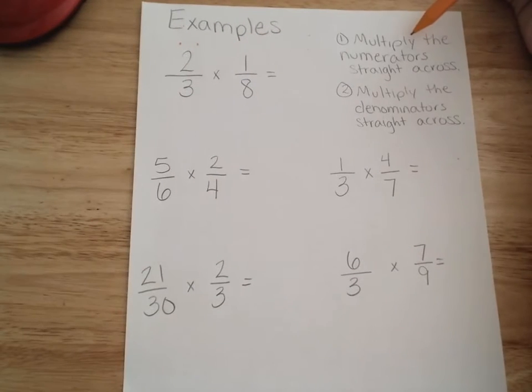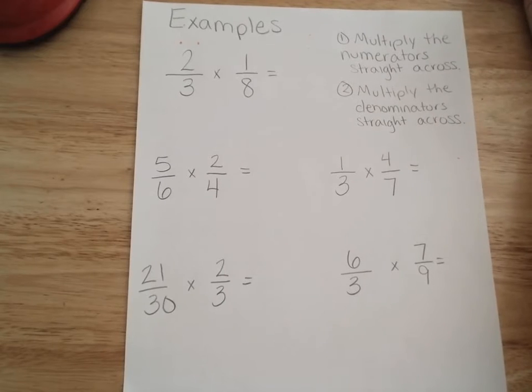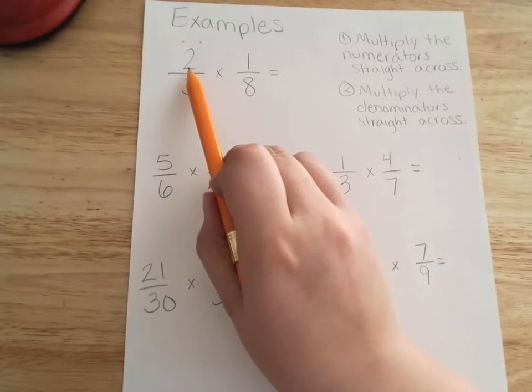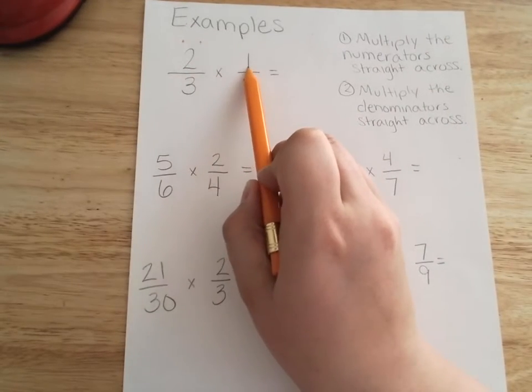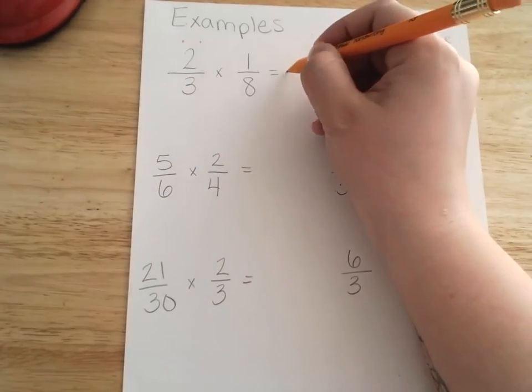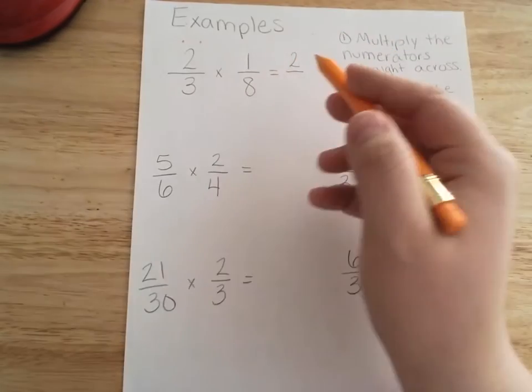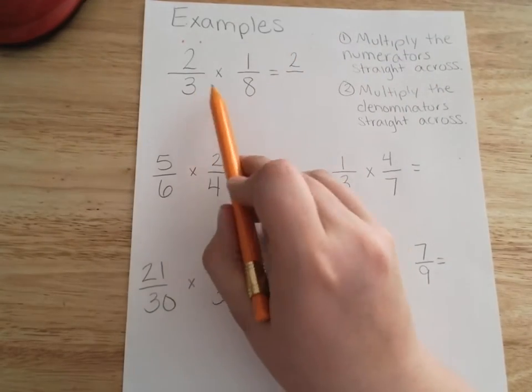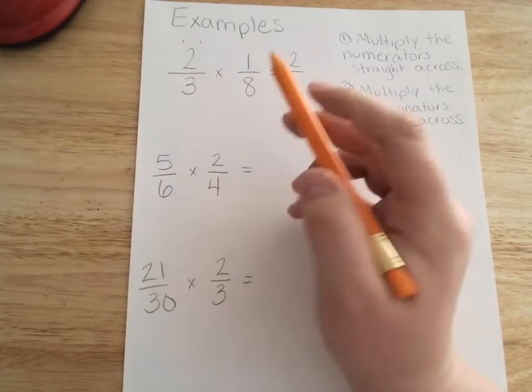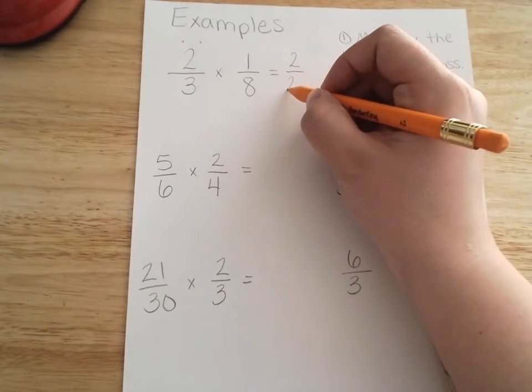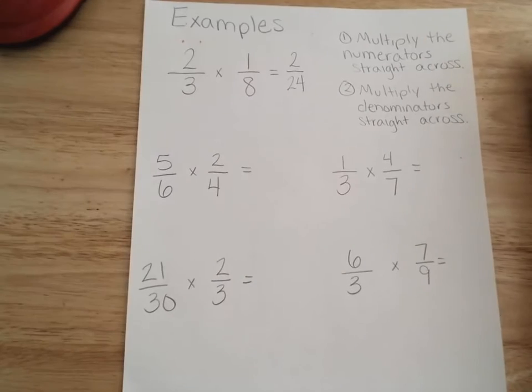Now I've written out my steps right here. First I multiply the numerators straight across. Then I multiply the denominators straight across. It doesn't matter which order you do this in, but I usually start at the top and then go down. So if I'm multiplying straight across, that would be 2 times 1. 2 times 1 equals 2. And then I'm going to multiply 3 times 8. And 3 times 8 is 24.